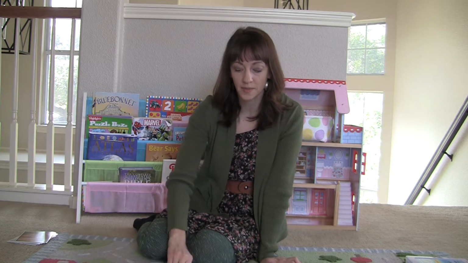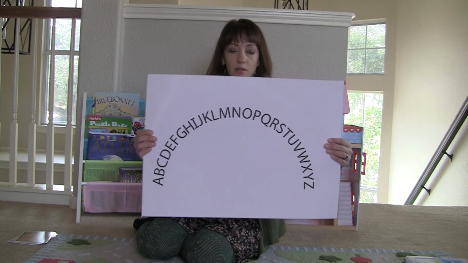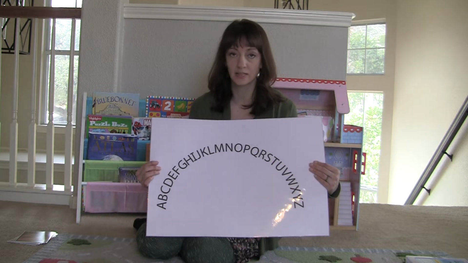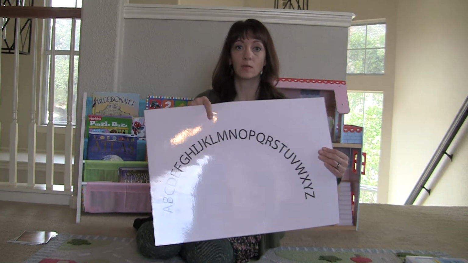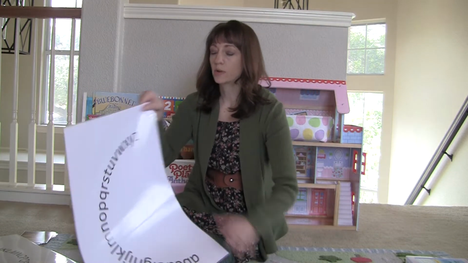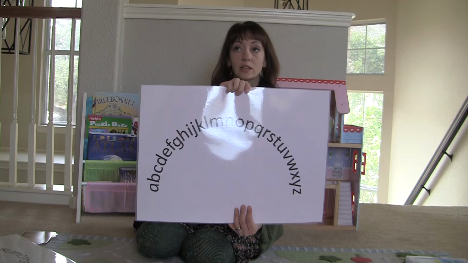So you have a variety of alphabet arcs that you can use. There's a capital letter alphabet arc that's completely full, so you can utilize this at the very beginning with students. This is the first one that I would suggest using. There's also a lowercase mat, and this is the one that I would use if you are linking to letter sound.